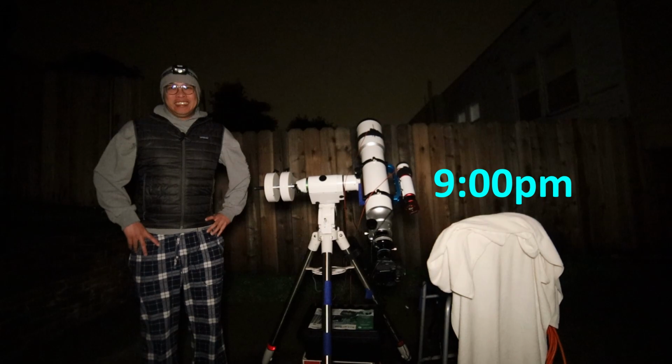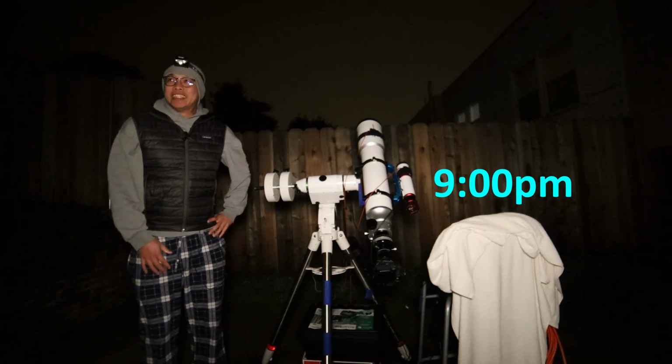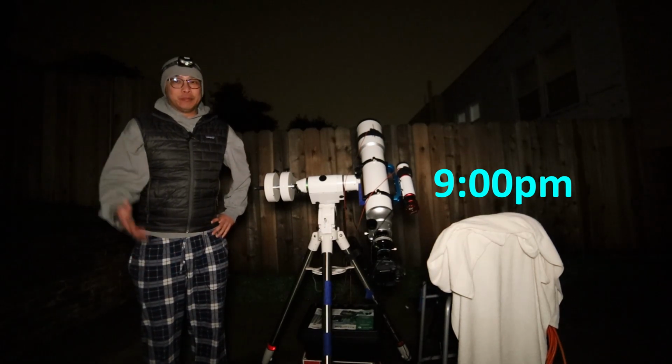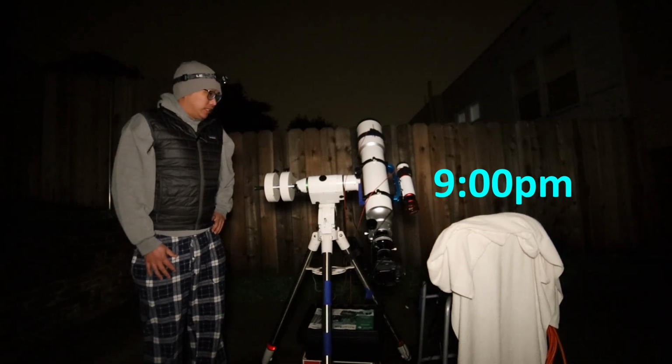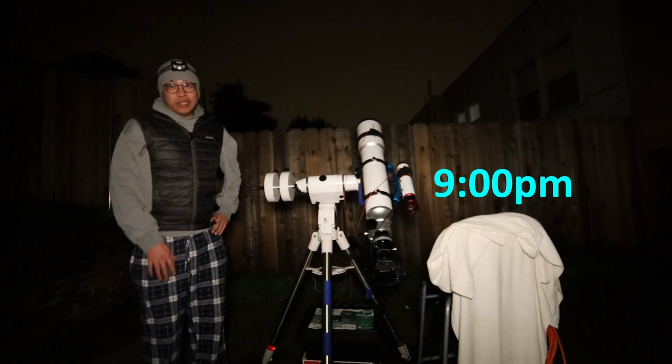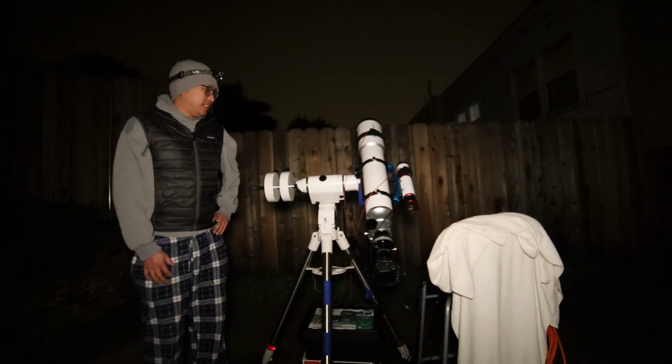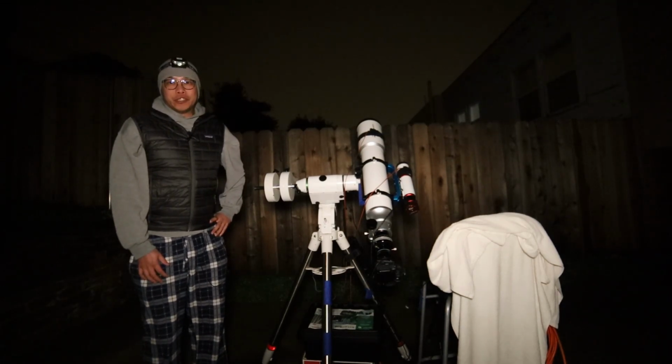Well, the cloud is still here. I haven't taken a single picture yet. But if you're wondering what a meridian flip is, I'm going to demonstrate it for you.